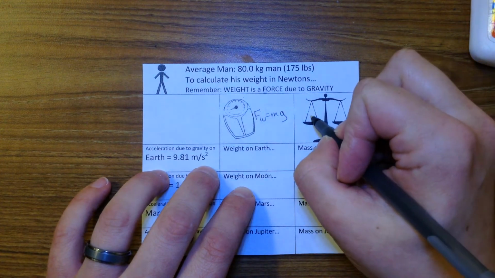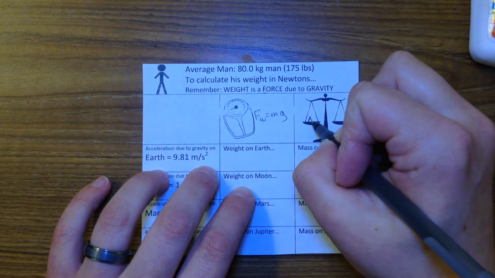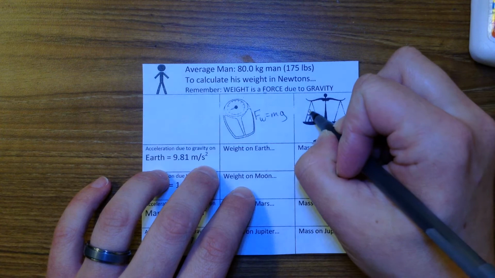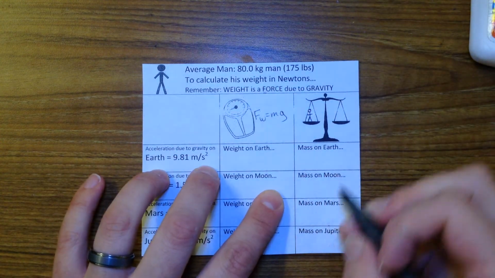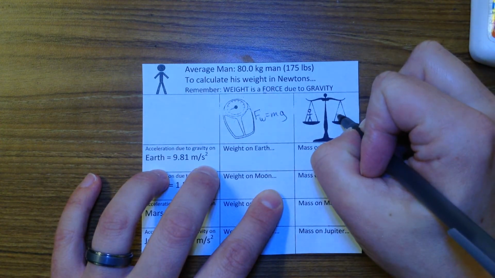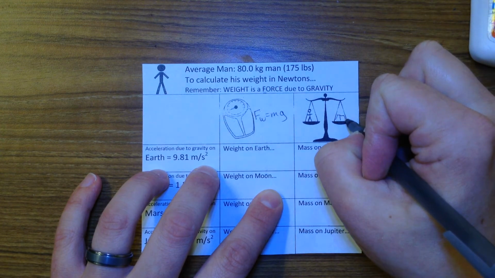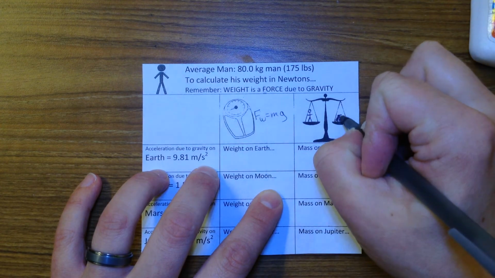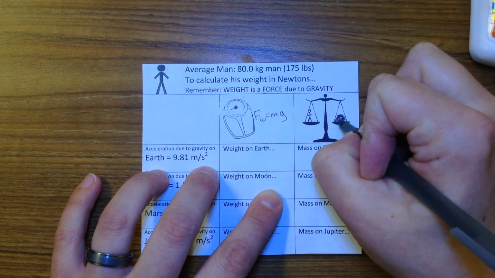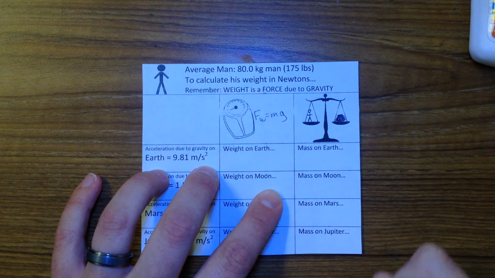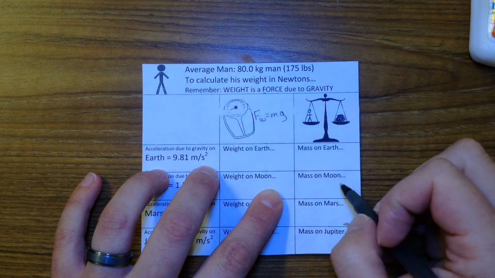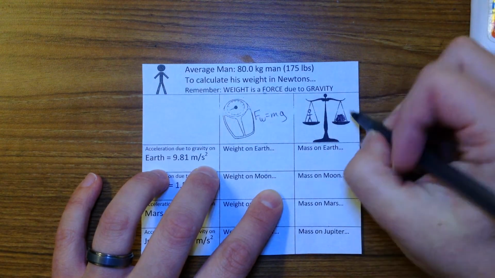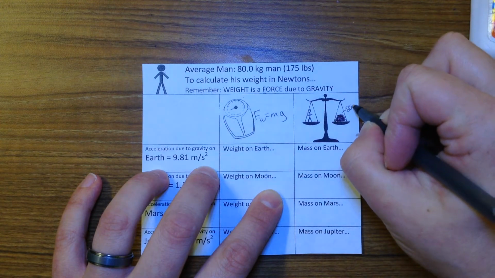All right, his mass. Let's put the man on one side of the scale. Obviously, this is a very huge scale. And we're going to put one of those big, huge iron blocks on this side. Not 1 ton. He's not that big of a man. We're going to say it's an 80 kilogram block.